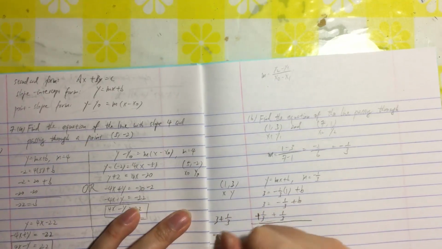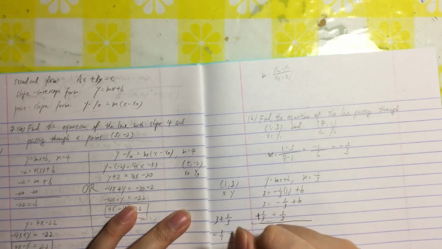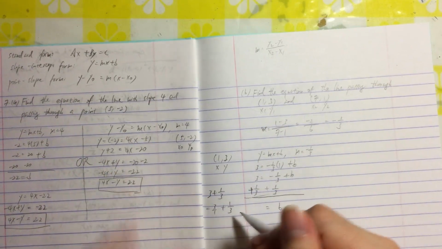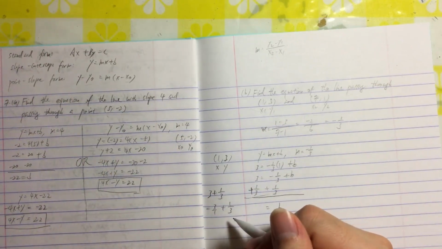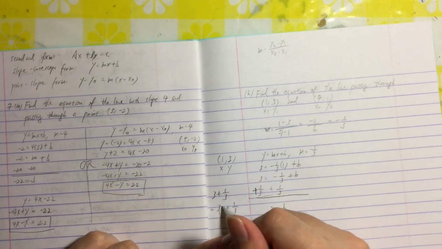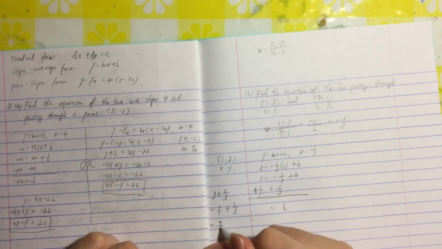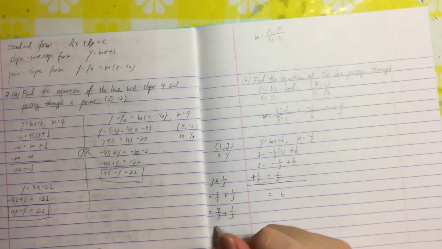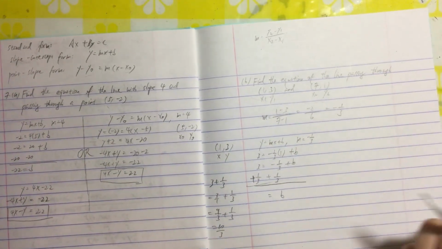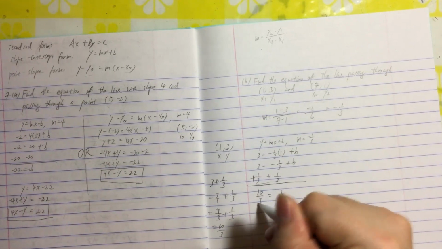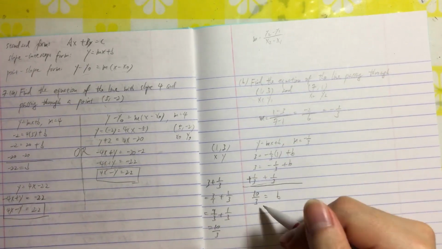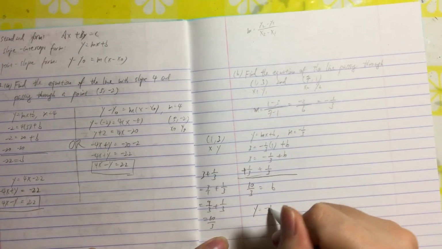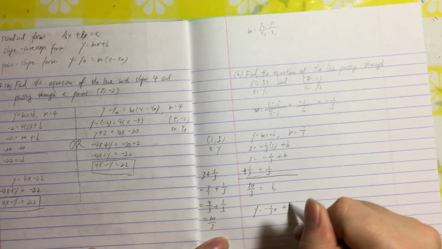For 3 plus 1/3, I can first of all write 3 as 3 over 1. Then find the least common denominator. The least common denominator is 3. So for the first fraction, I can multiply top and bottom by 3. I get 9 over 3. The second fraction is 1 over 3. 9 over 3 plus 1 over 3 is 10 over 3. That's b. b is 10 over 3. Once I know m, I know b. I can plug in m and b for the equation of the line. So y equal to negative 1/3 of x plus 10 over 3.